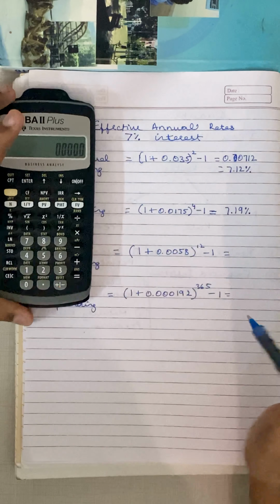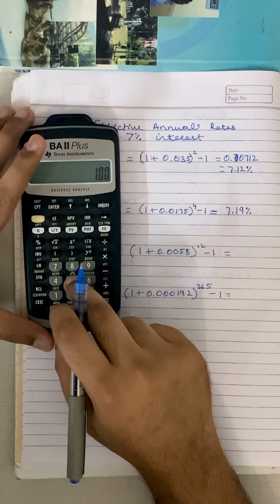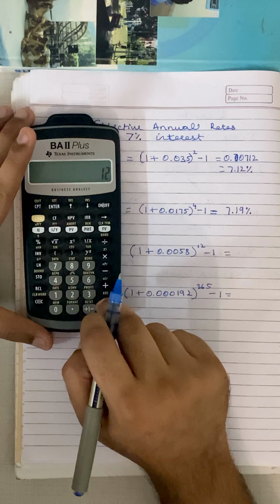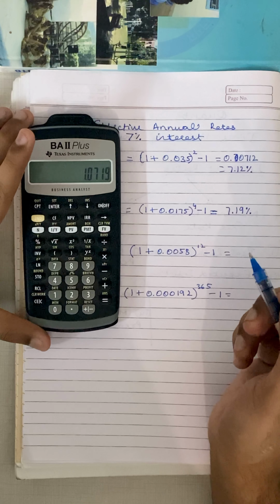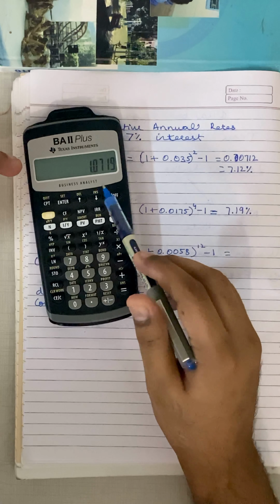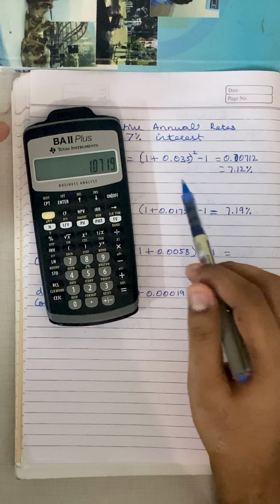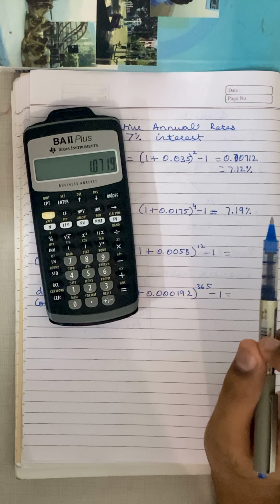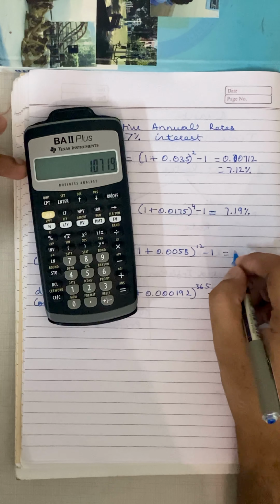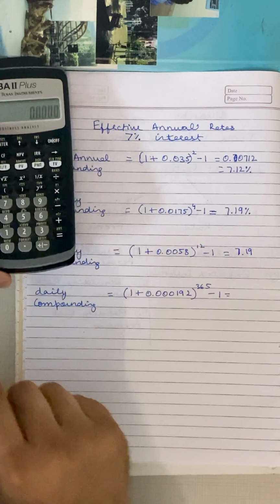Let's do it monthly as well. 1.0058 to the power 12. I have not calculated them to the fifth decimal place, so it is showing the same figure as above, but it will be slightly more, not much, but slightly more.